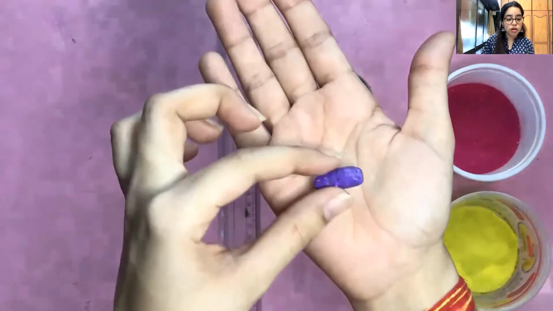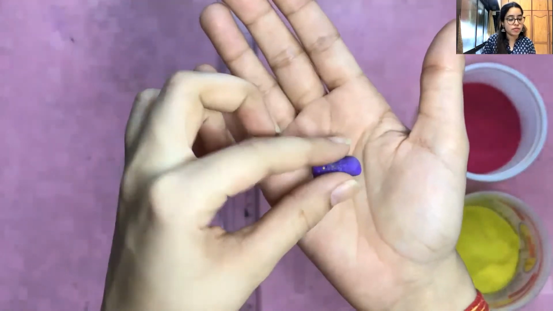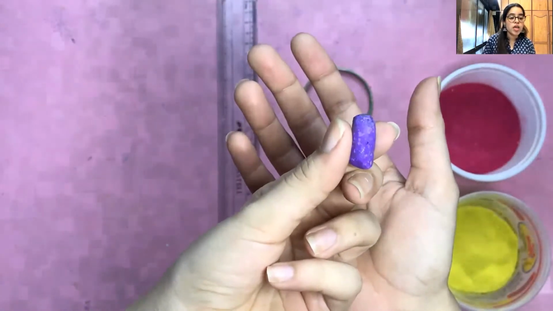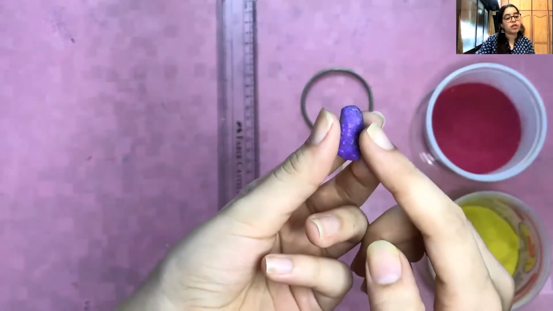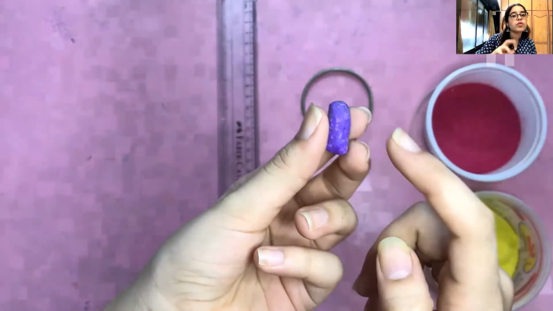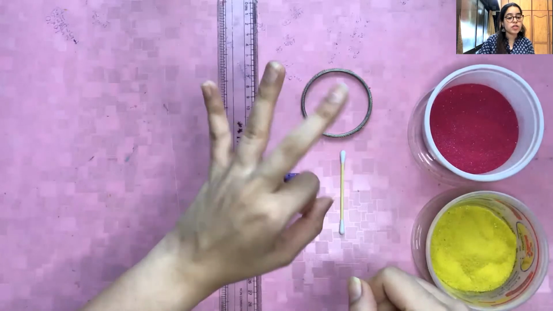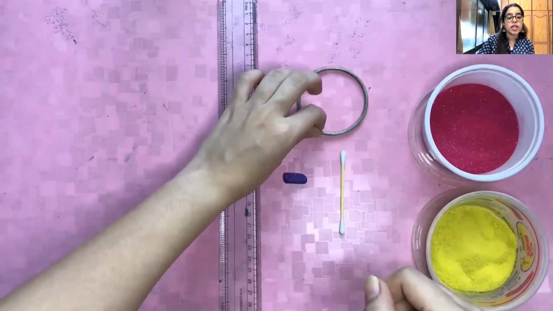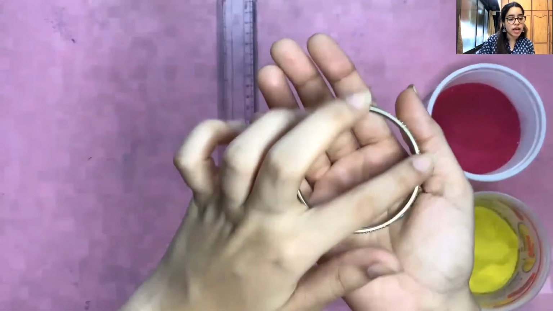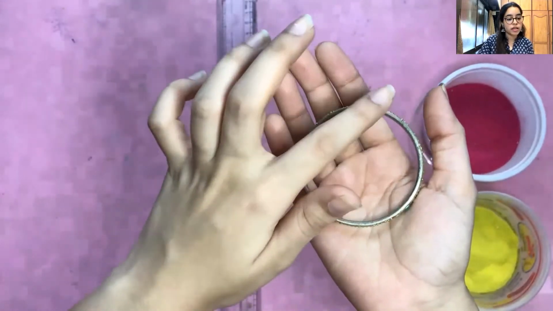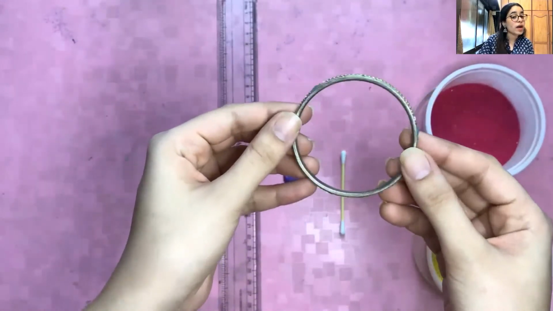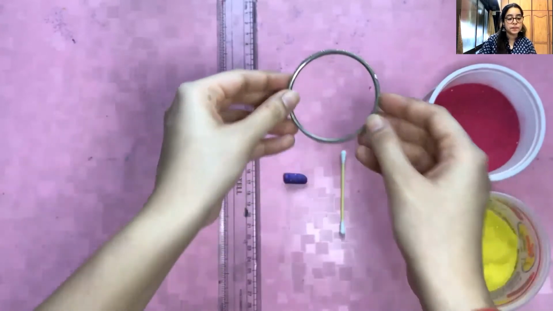Second, we need a chalk. I have a chalk over here. This is a purple colored chalk. Again, in case you don't have a chalk, you can simply skip this, or you can also use a pencil if it's available at your place. But as far as possible, avoid using the pencil, that's just a substitute that I gave. That's the chalk. Third, this is a bangle that I have. So make sure you also have a bangle with you.